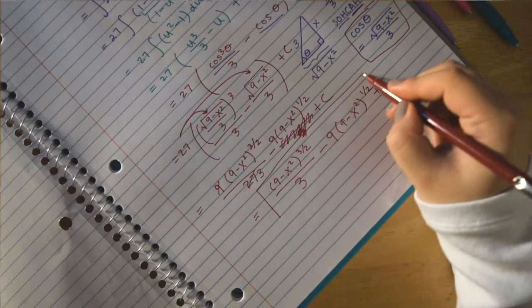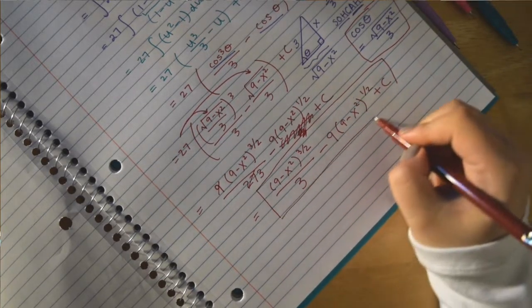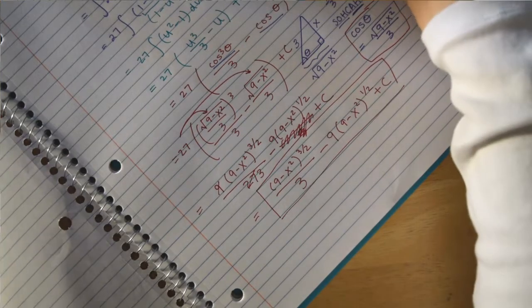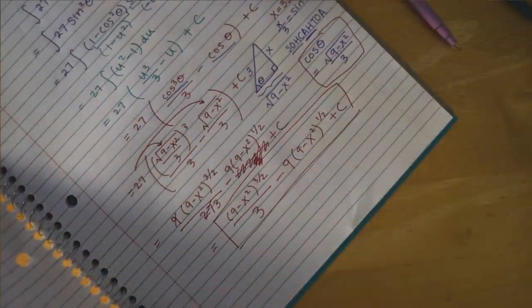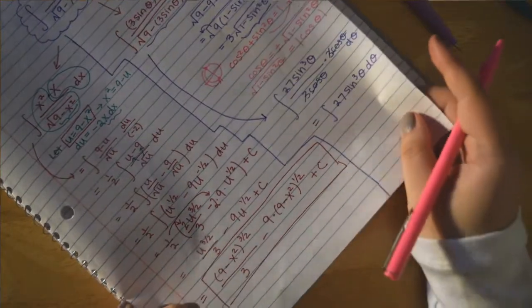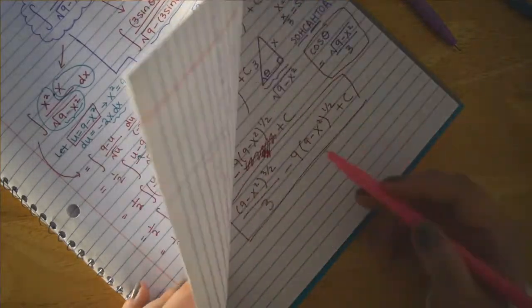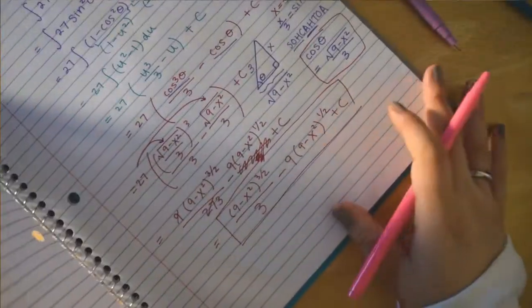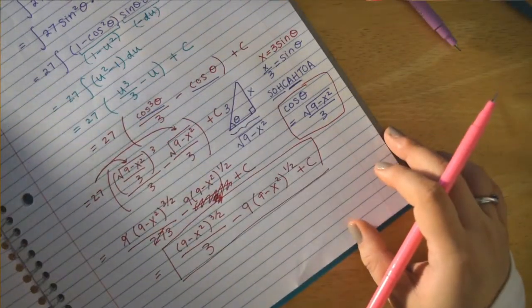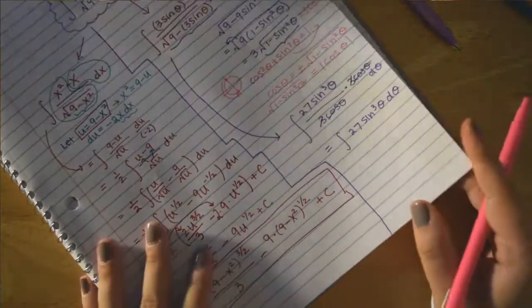And I am praying that this matches what we got before. Let me check that. So we have 9 minus x squared to the 3 over 2 over 3 minus 9 times 9 minus x squared to the half plus c. Okay, good. So hopefully, since we did it 2 ways, this is definitely right.